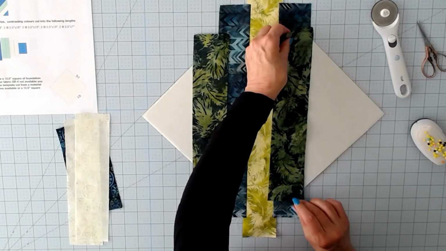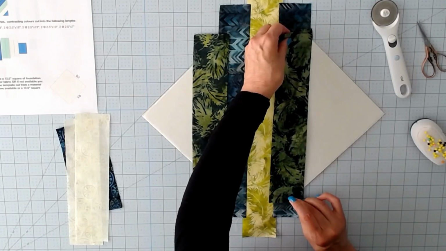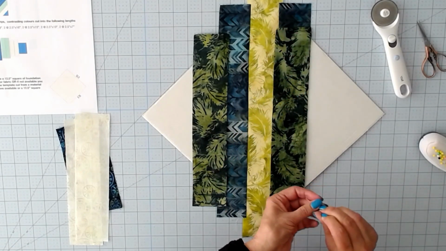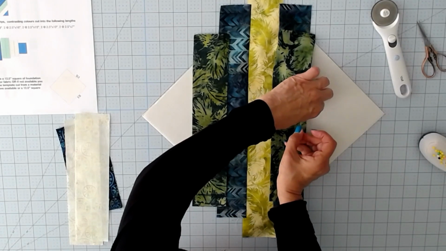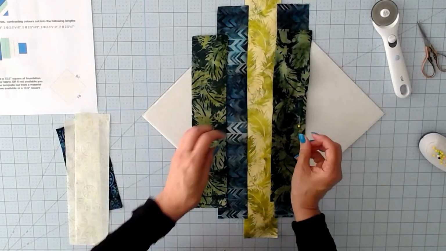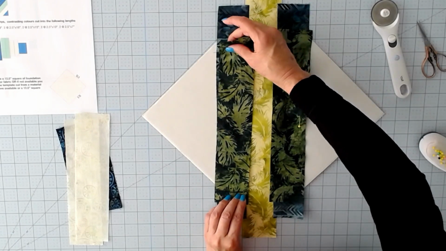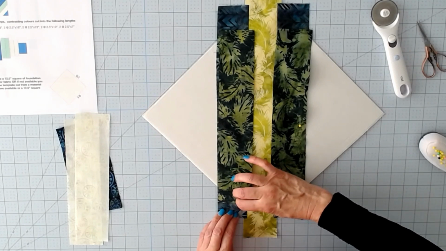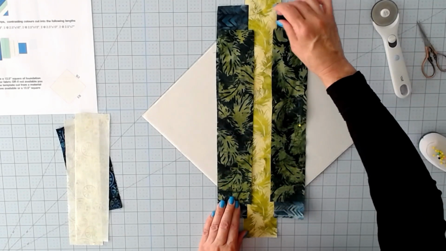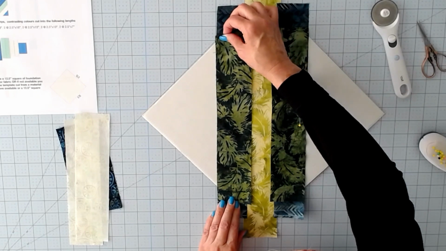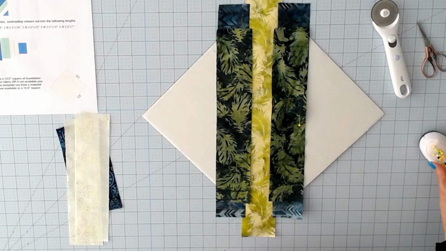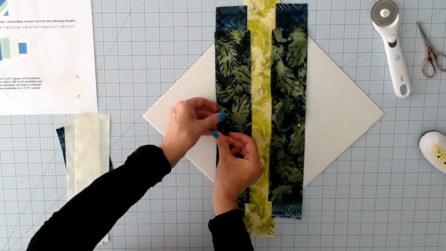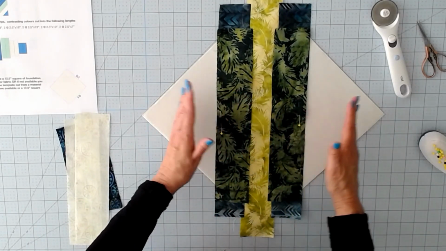So I'm just going to lay this out and make sure I'm over both edges. Put a pin in it. And I'll prepare this side at the same time. I'll add these 2 strips and I'll continue on.